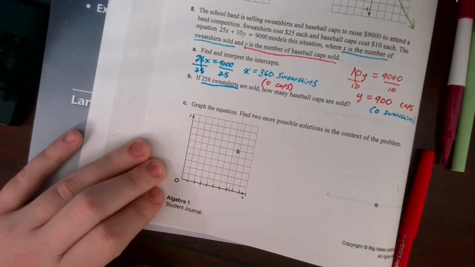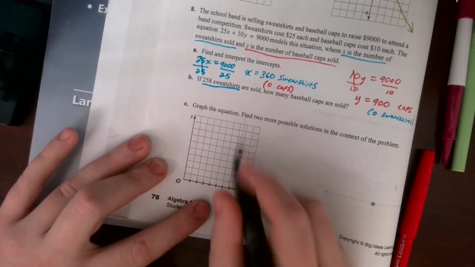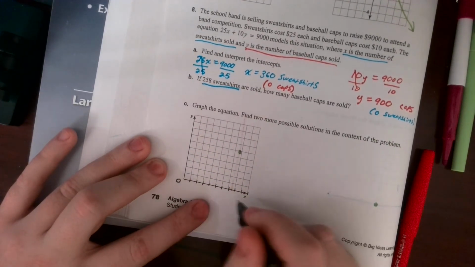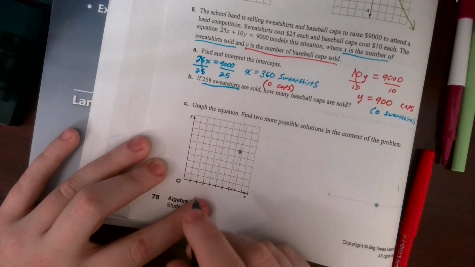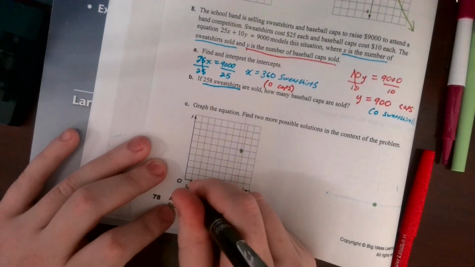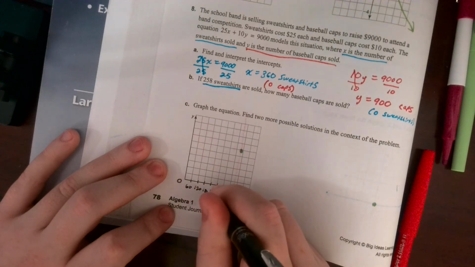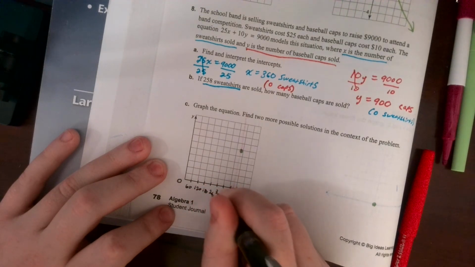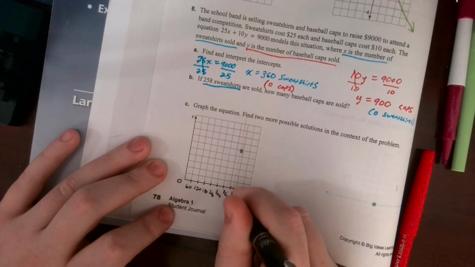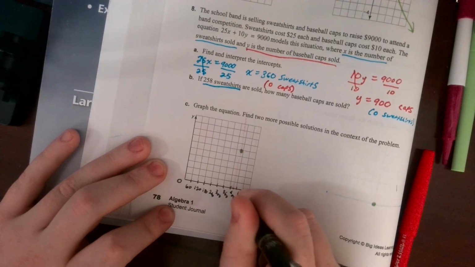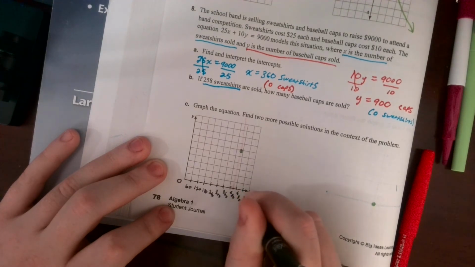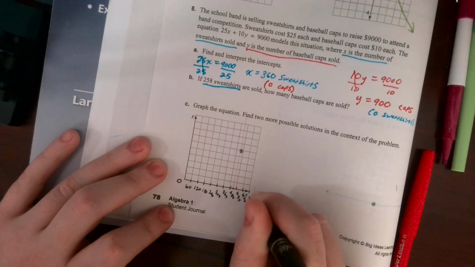Just pick a number so that your intercept will be exactly at one of these tick marks when you count up. I'm going to choose to count up by 60s. So 60, 120, 180, 240, 300, 360, 420, 480, 540, 600.